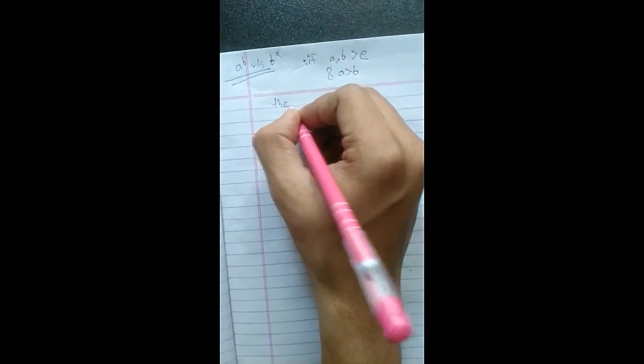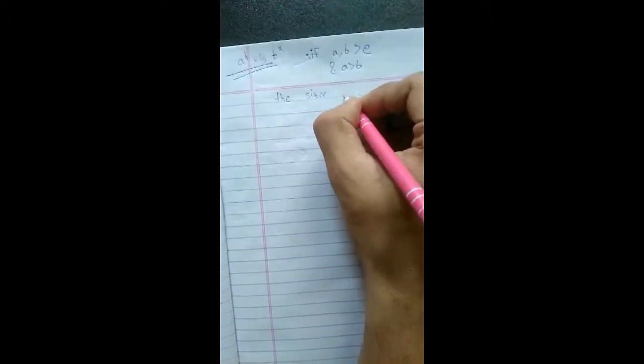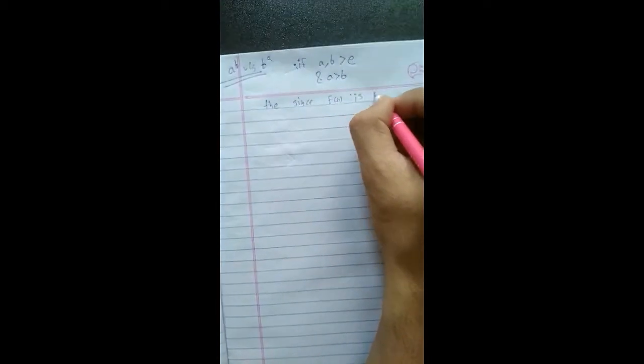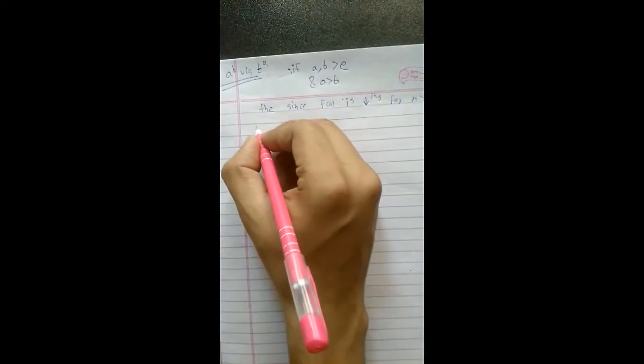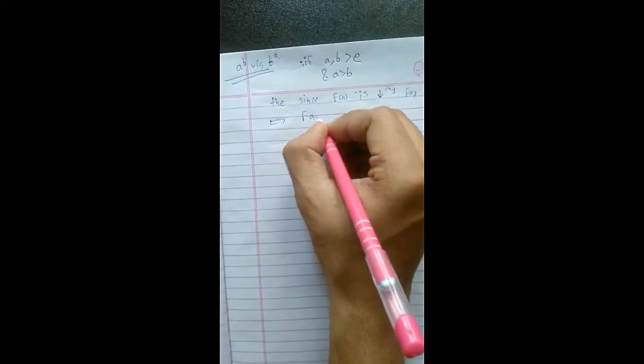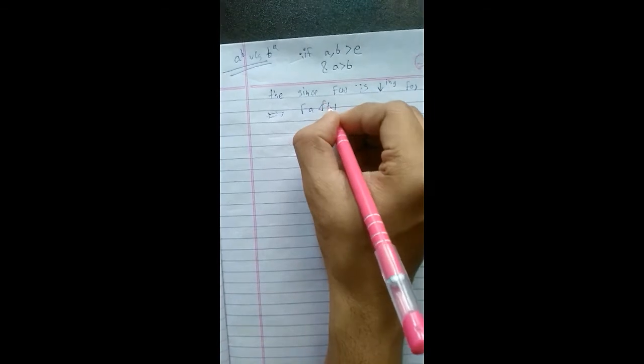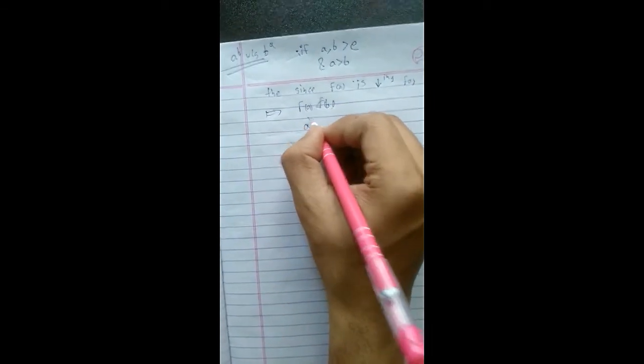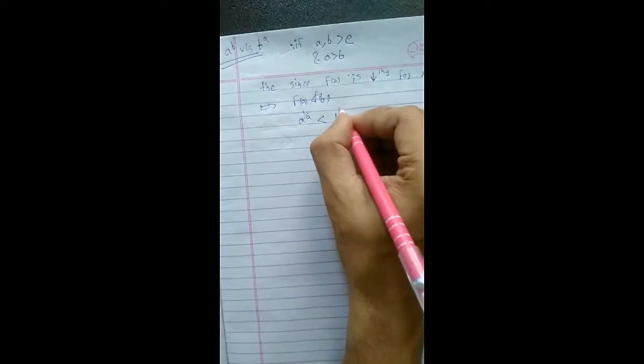If a and b both are greater than e and a is greater than b, then since the function is decreasing for x greater than e, this implies f(a) will be less than f(b), or a raised to power 1 by a is less than b raised to power 1 by b.